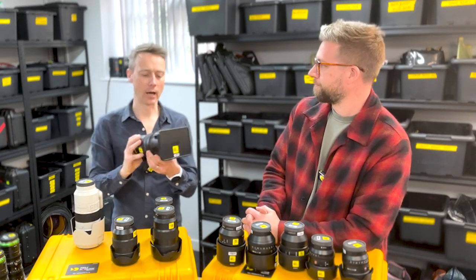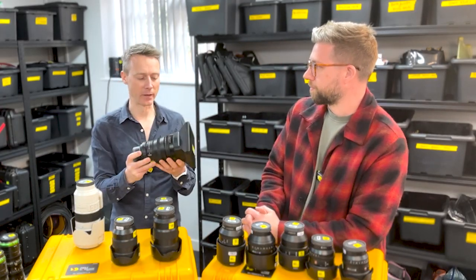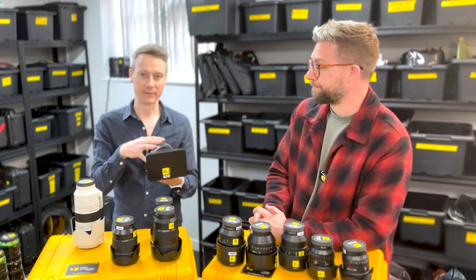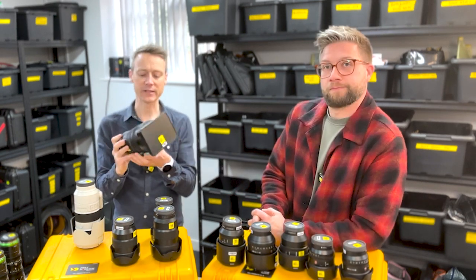This one here is another Sony GM. It's a different design. It's much larger. It's another f4 as well. This is 28 to 135. This is a great lens.